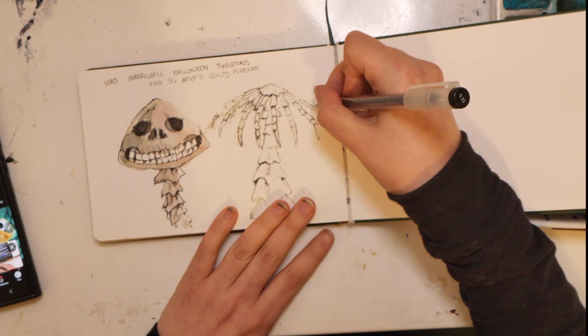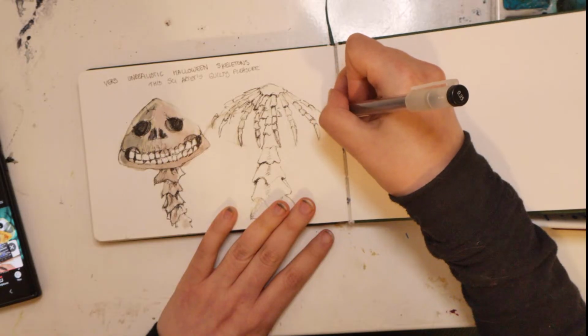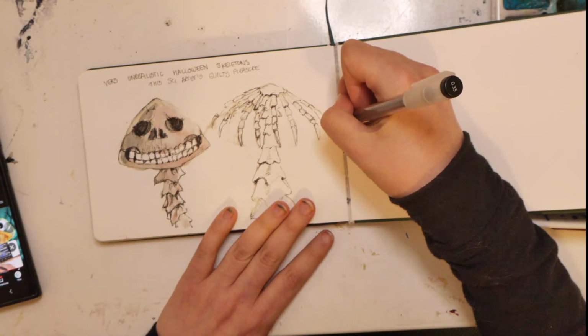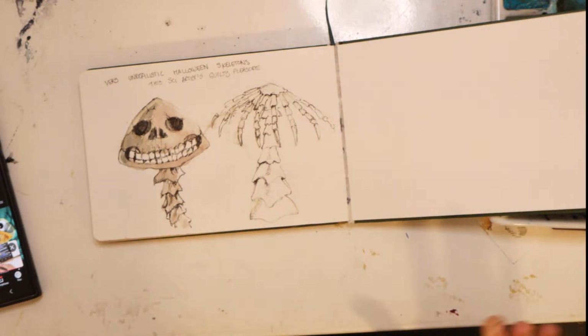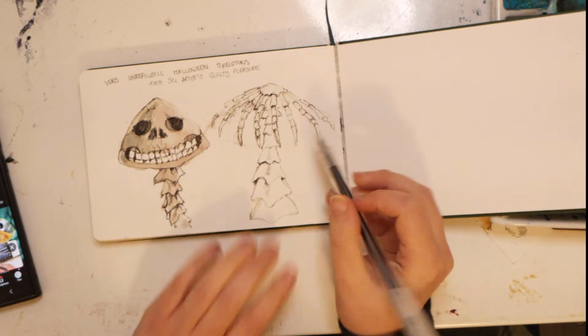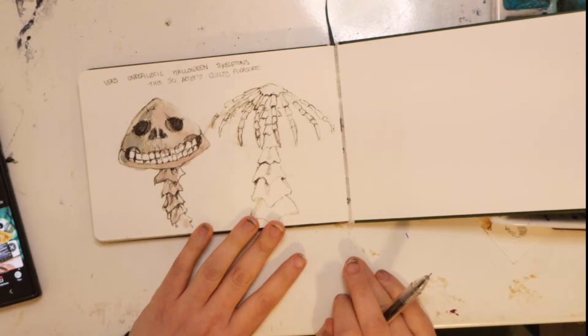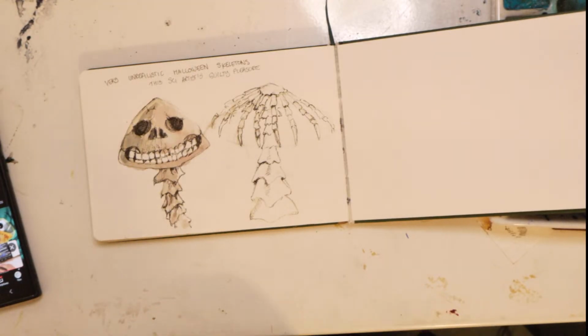Anyway, if other people have suggestions of what crazy skeleton to draw next, I'm more than happy to oblige. I may get a somewhat bigger sketchbook going, though, because this one's kind of annoying to sketch on, this teeny tiny little thing.